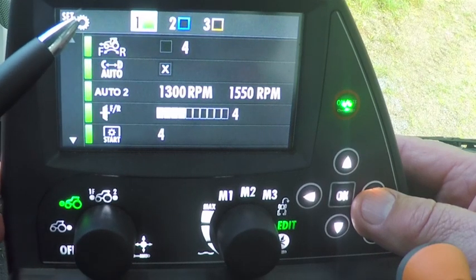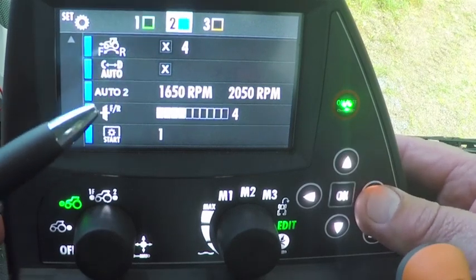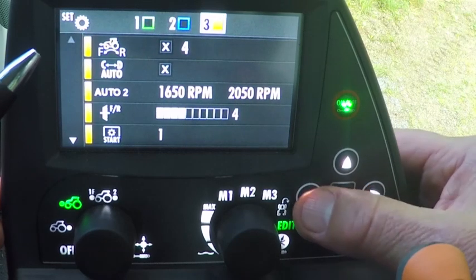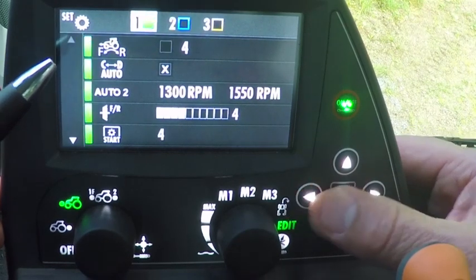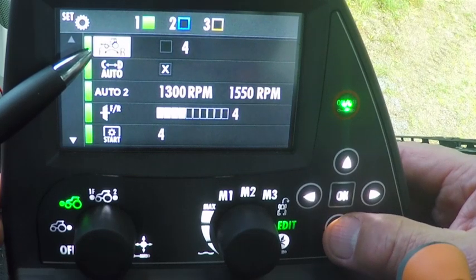We will start with the green driver, then using the arrow to move to the right, we adjust the blue driver settings and also the orange driver settings. 3 separate driver settings can be stored. The first setting is four-wheel drive automatic adjustment.